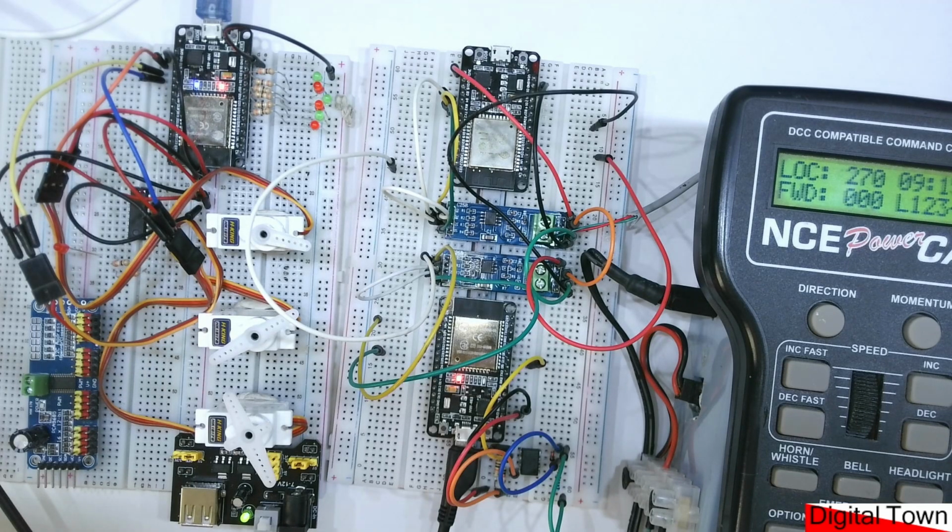So as you can see, I've got my trusty power cab here. Down here, I've got the ESP32 connected to the DCC decoder circuit. I'll just show you what this is about.